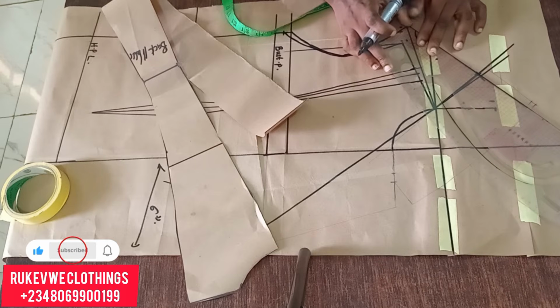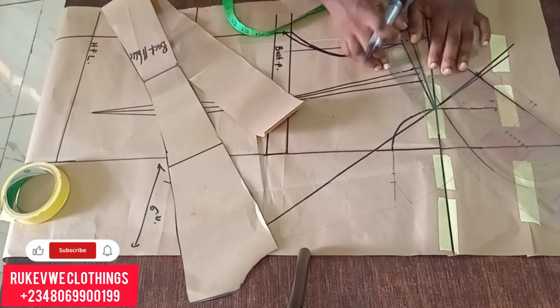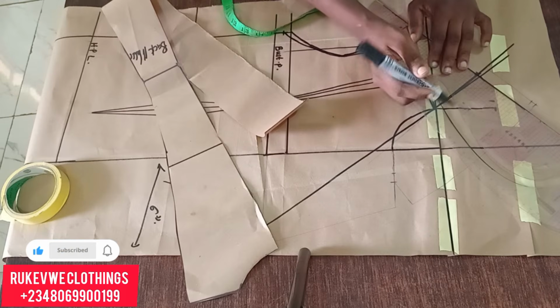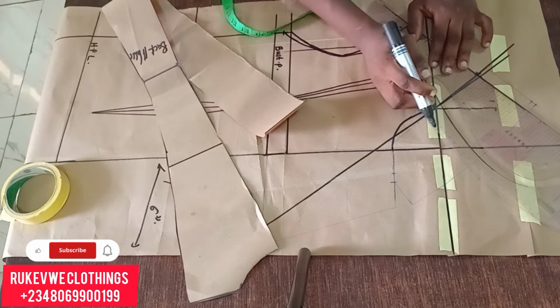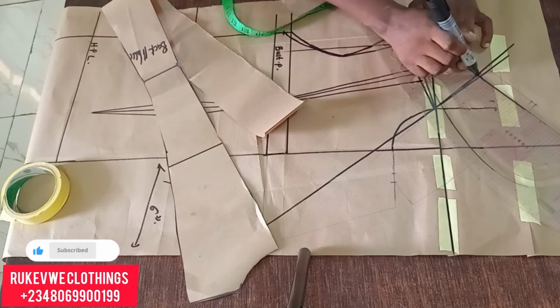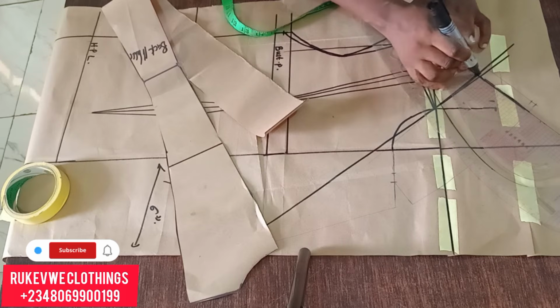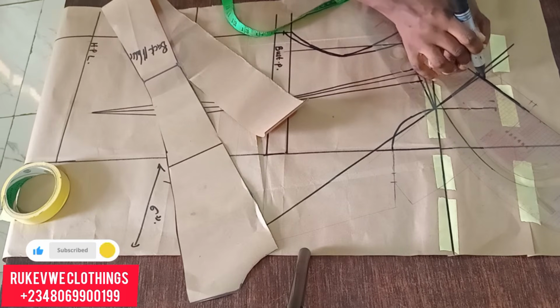So you make sure that you position your ruler in a diagonal manner. It should not be straight. So position it in a slanted manner like that, and then you draw the line.